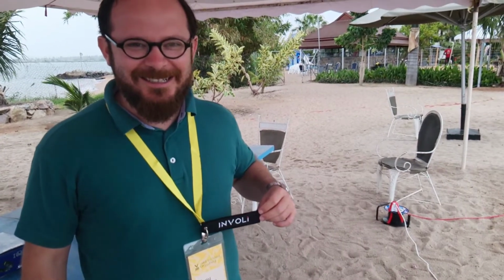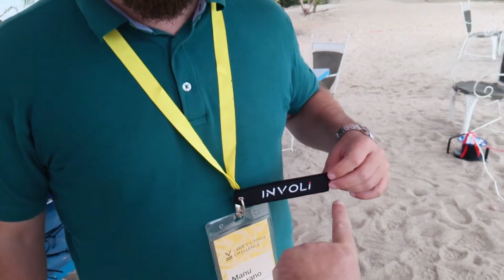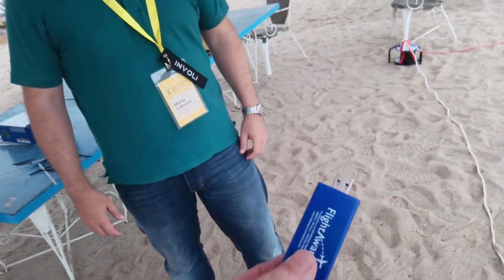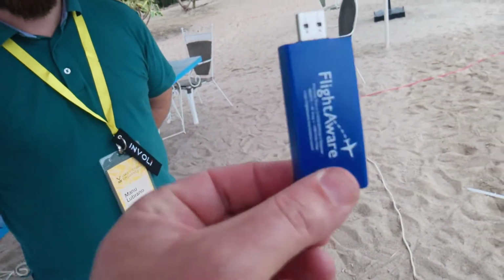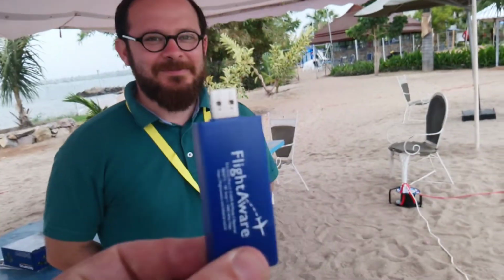Here we go then, day 2. It's a bit drizzly, a bit rainy, and I'm with Manu from Involi, and he reckons he's got a better solution than I have as regards seeking traffic, and I quite frankly don't believe you. Involi, what's Involi? What's it about, Manu?